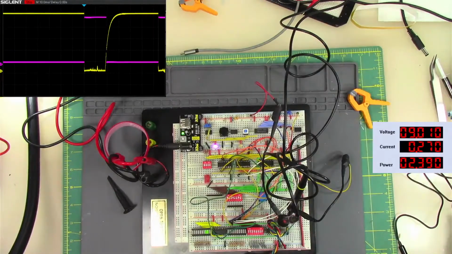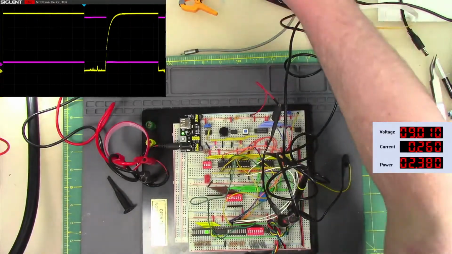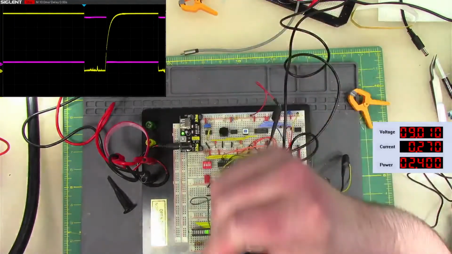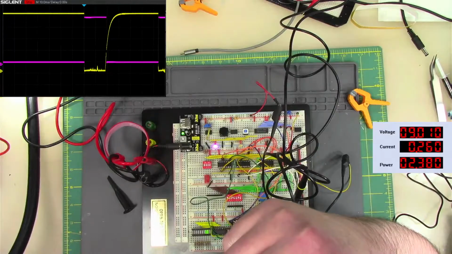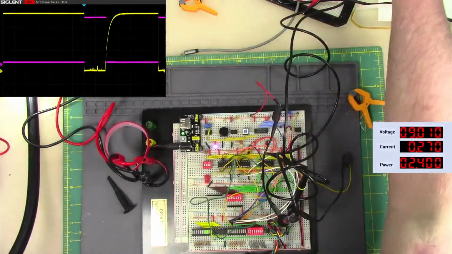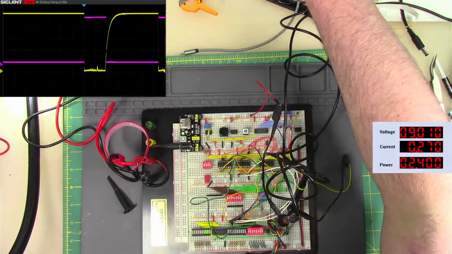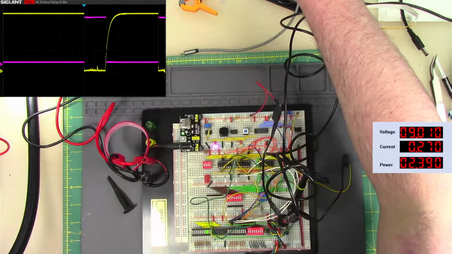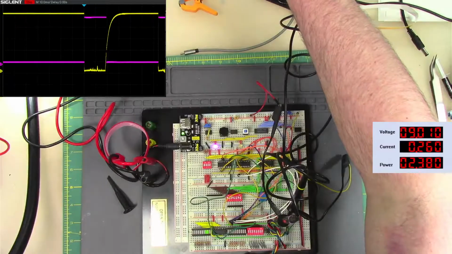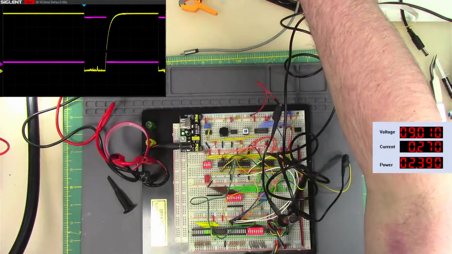There we go. So you can see the yellow is the input, and you can see how the filtering through the capacitor and resistor, the RC circuit, and then inverting it, gives me a nice crisp signal.